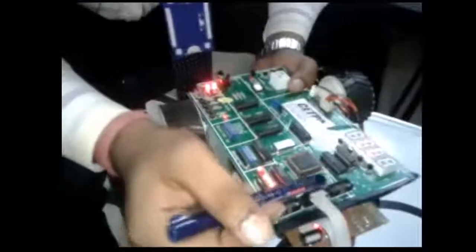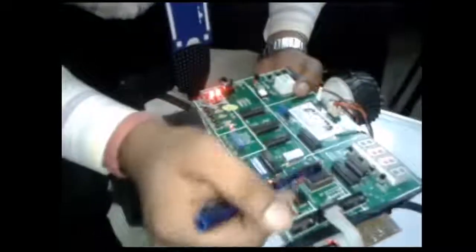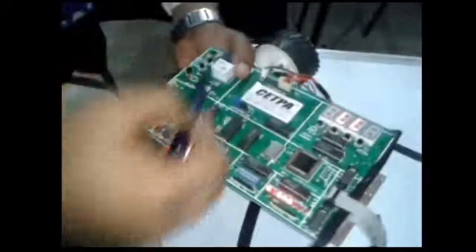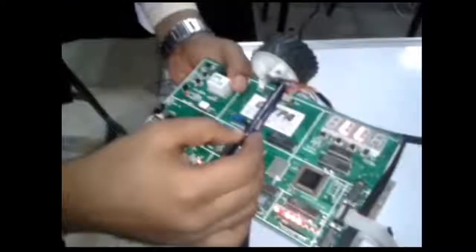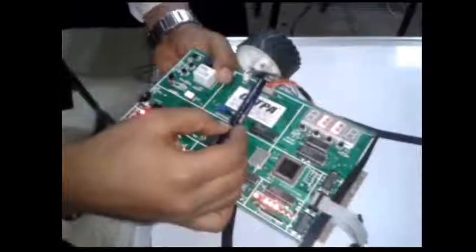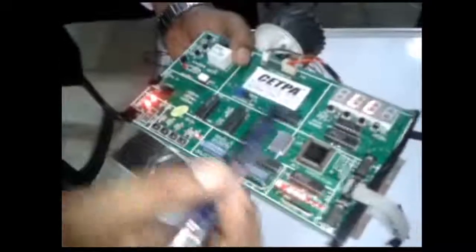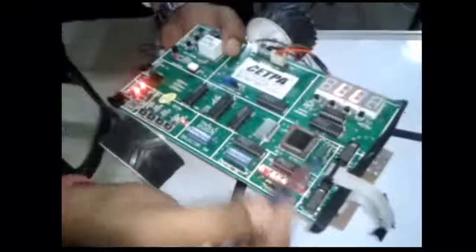With this connector, our logic comes into this kit. With this input, our CPLD controls our motors, which are connected through this connector. When logic 1 comes, both motors rotate in the forward direction, and when logic 0 comes, one motor is stopped and the other is rotating.